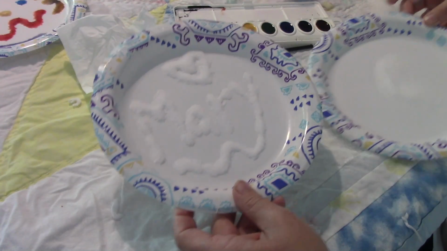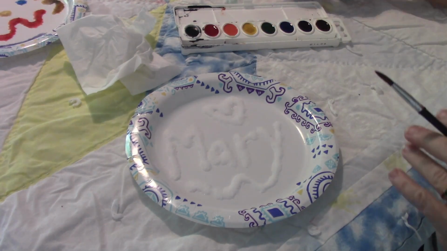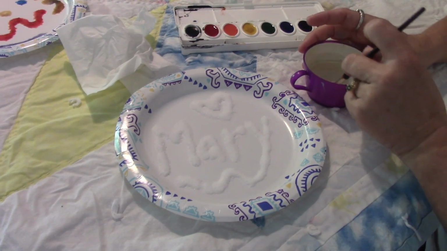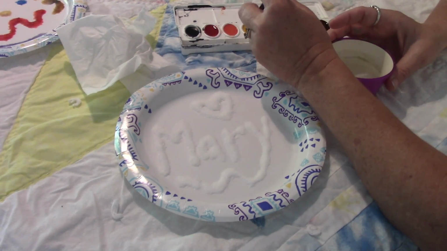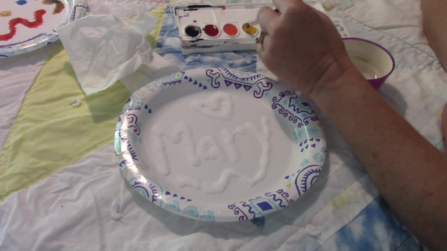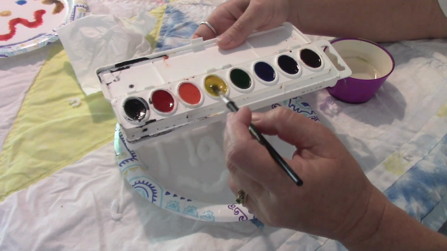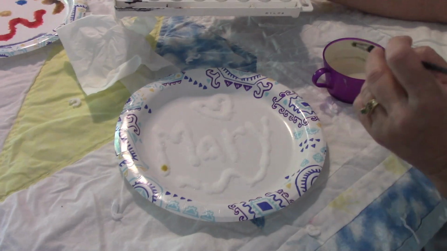And I just shake off my extra. Fun part now. You get to take your paintbrush, get it wet, especially if you're using watercolors. And my favorite color is yellow, so I'm going to start with yellow. And when you stick it in the watercolor, you want to mix it around so that you have a lot of color on you, and just touch the salt.